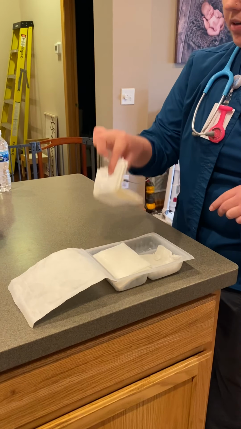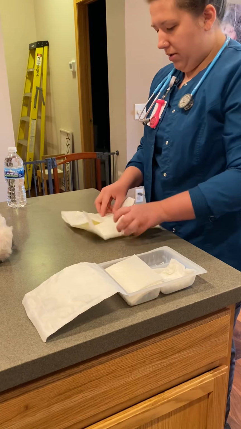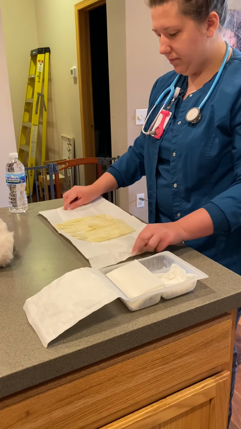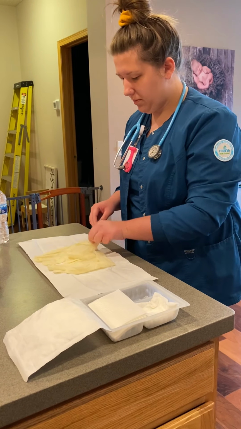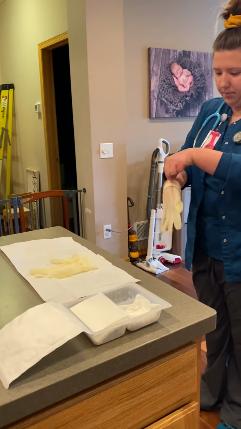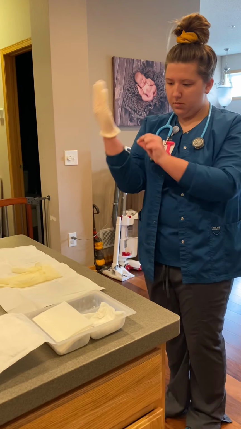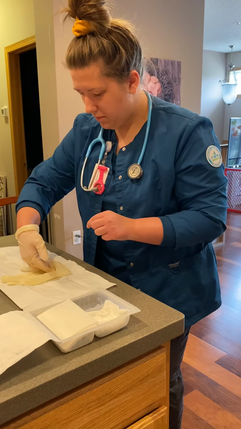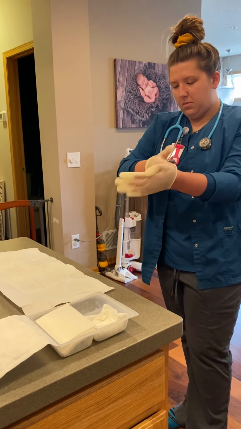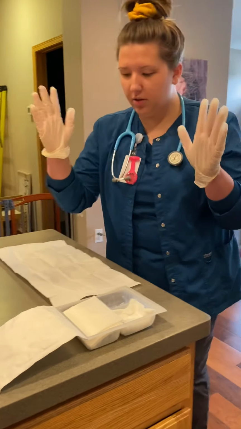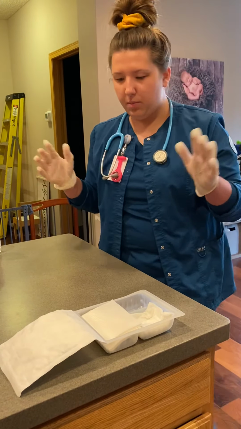So I'm going to take out my sterile gloves, put them to the side. Stepping away.